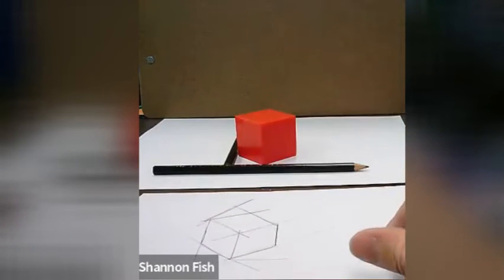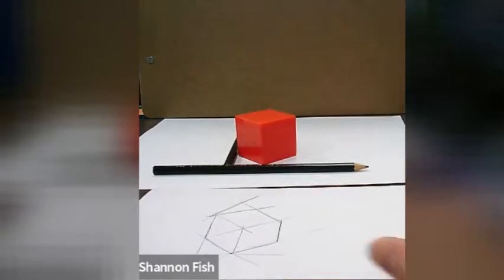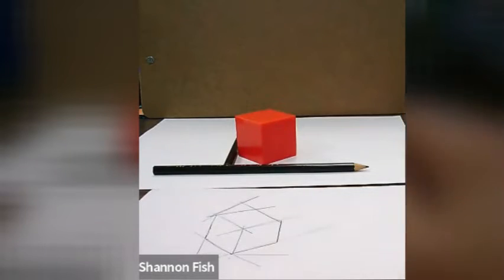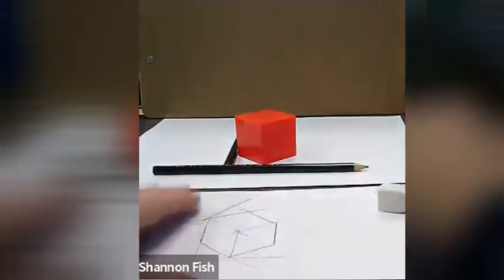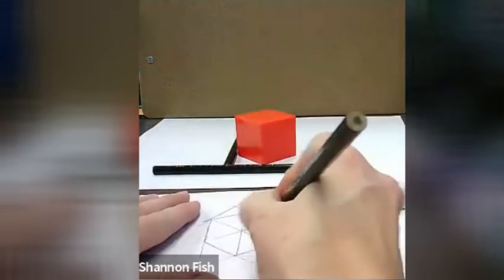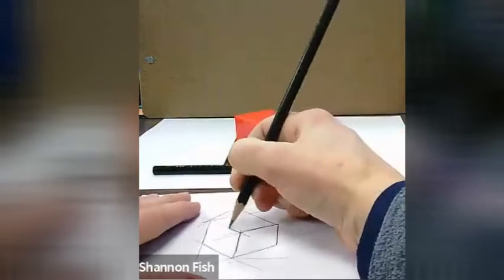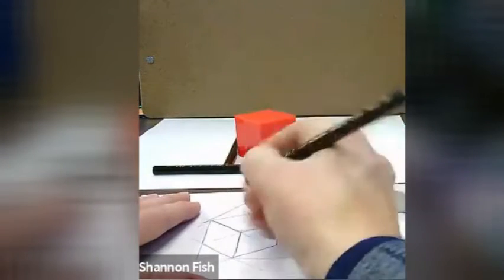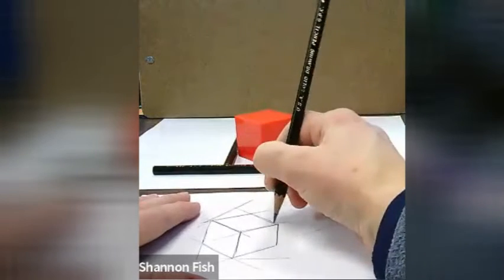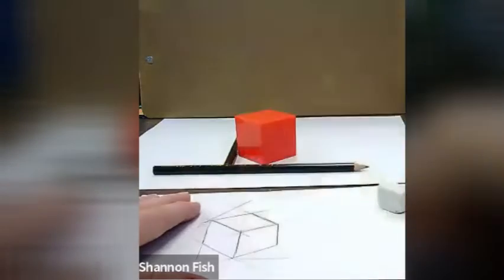So once you're here, where's my eraser? Once we get to here, we just commit to the ones we want to keep. Darken them up a little bit here. And erase the ones we don't want.